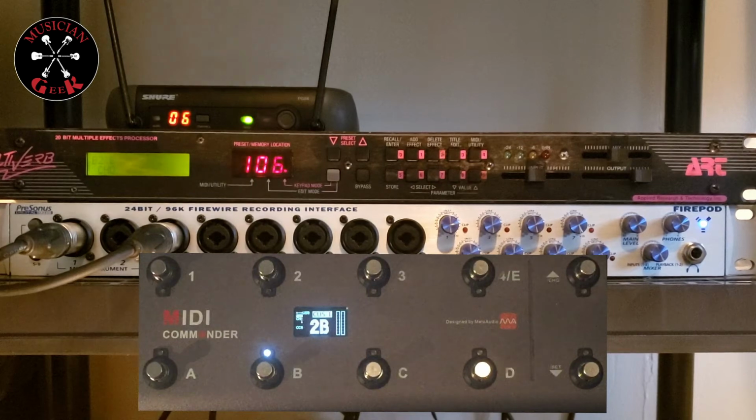Like I said, at any time, at any bank, I hit A, and that's just my bypass. I'm calling it bypass, but it's not actually a bypass. That's just no effects.